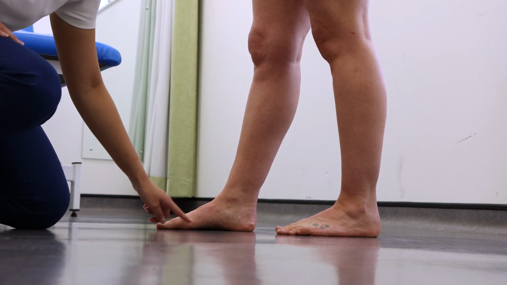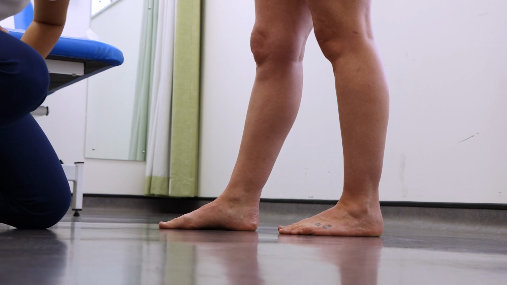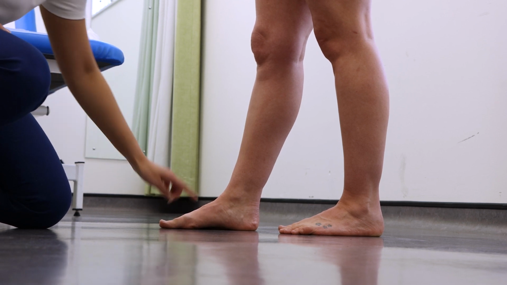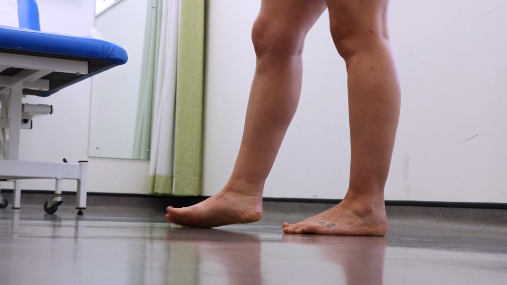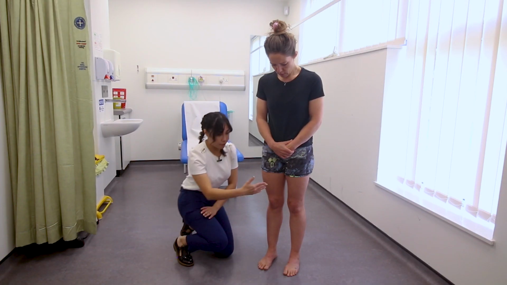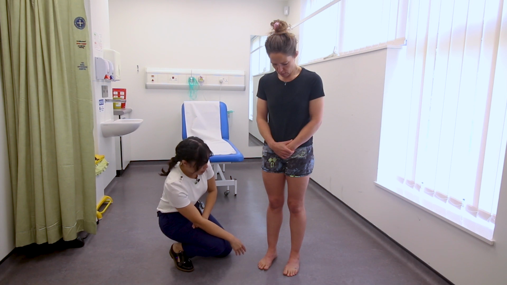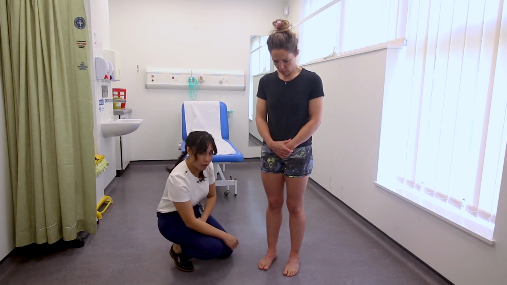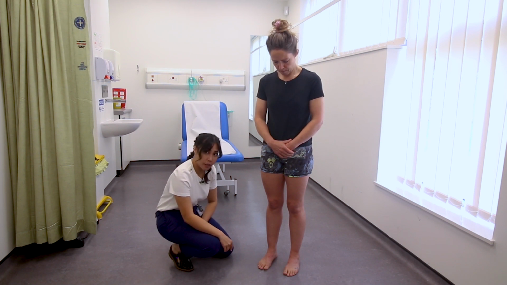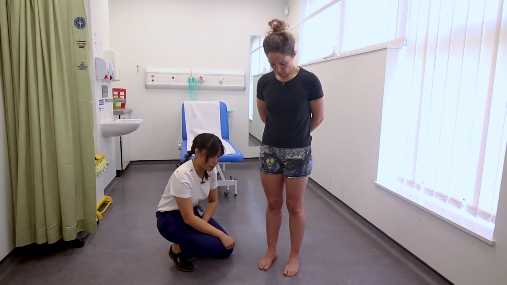Is it well formed, or is it too high to indicate a pes cavus foot, or too low to indicate a pes planus foot? That's fine, thank you. You will also assess your patient from the front, assessing for any deformities or misalignment of both feet and the ankles. A common forefoot deformity is called a hallux valgus, otherwise known as a bunion.